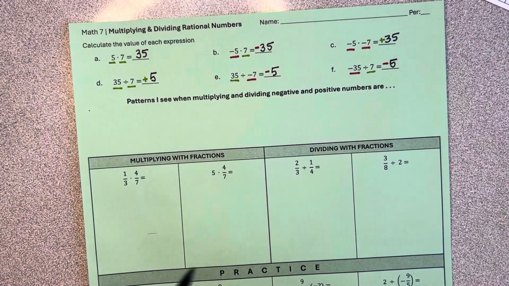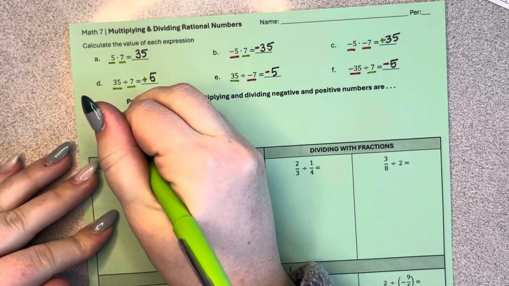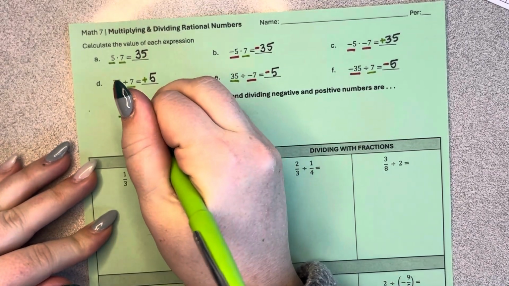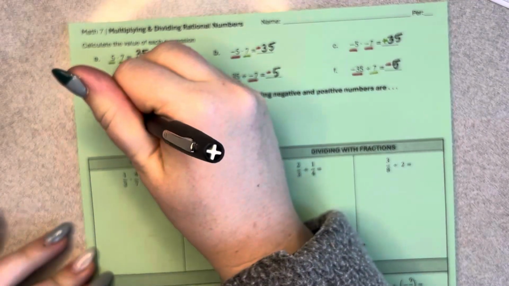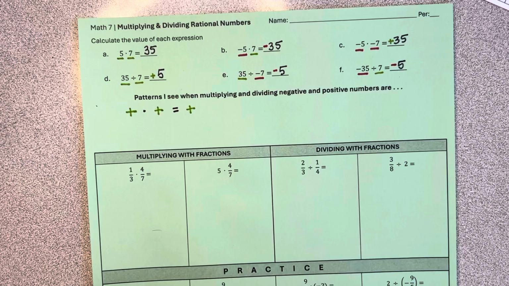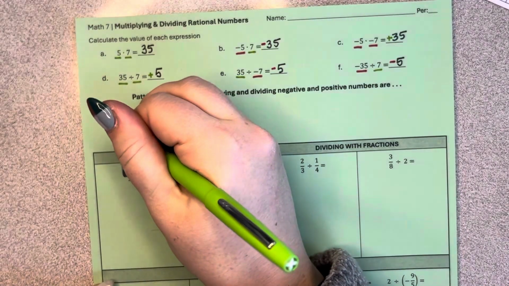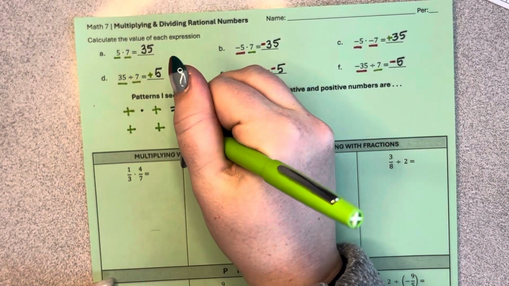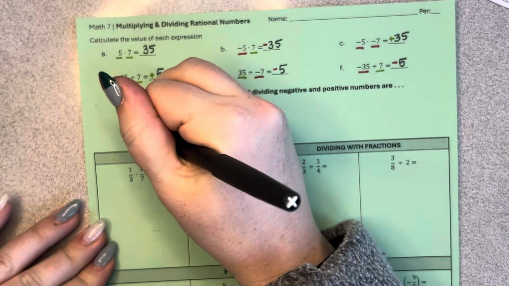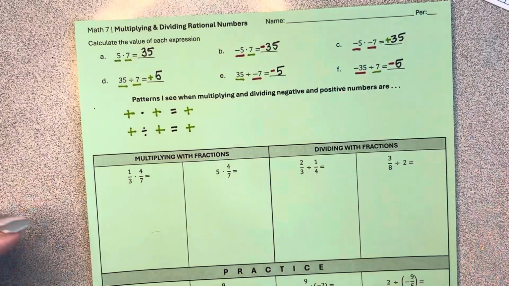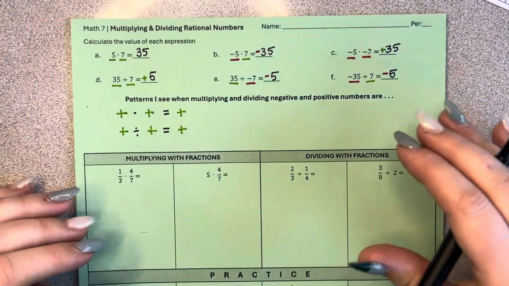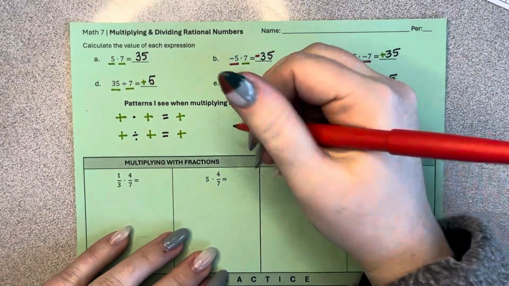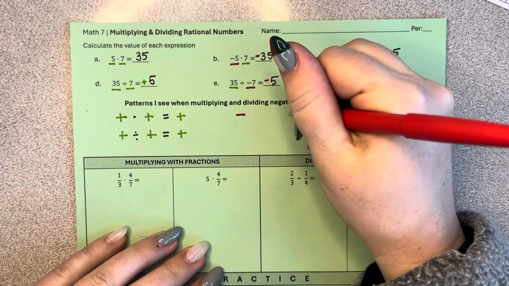Patterns I see are that, and these are just going to be our multiplication and division rules. Positive times a positive equals a positive, and the same thing applies for division. So a positive divided by a positive also gives me a positive. Then I also notice that when I have one of each, a negative and a positive, whether I'm multiplying or dividing, I get a negative.